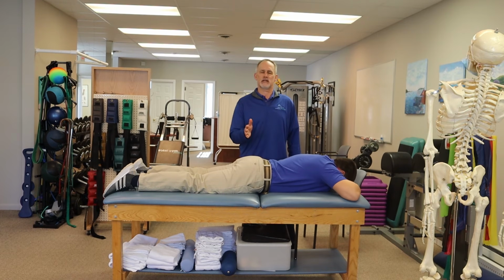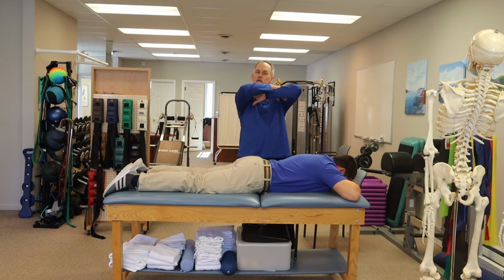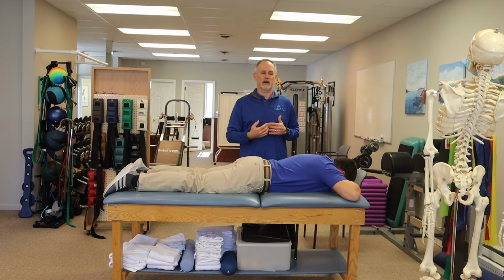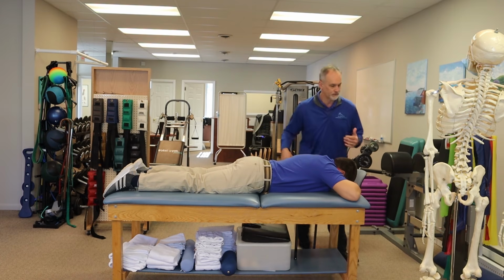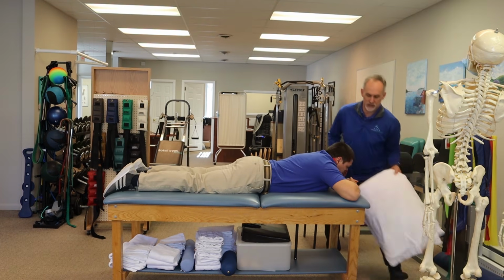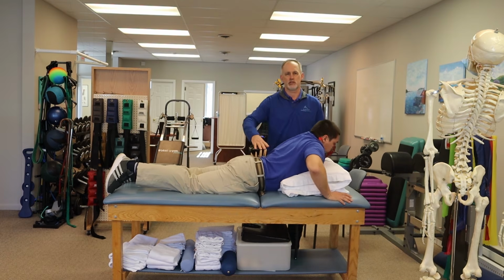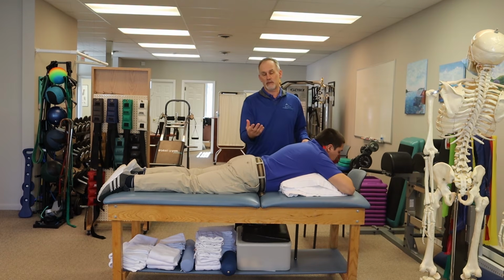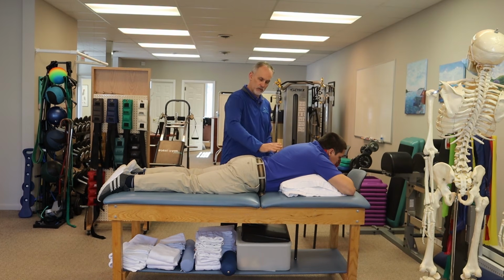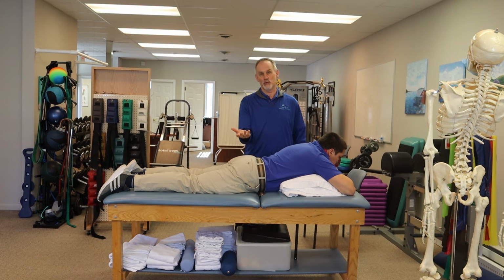So if you're doing this exercise, obviously you don't have a table like this, but what you can do to modify this at home is take a couple of pillows and prop them underneath the front of your body, similar to what we were doing earlier. So let's have you lift up, and I'm just going to put a couple of these in front. Obviously this is a very short prop, okay, but some people in very acute pain, that's all they can tolerate. So we're taking a couple of pillows and creating that curve without him moving.